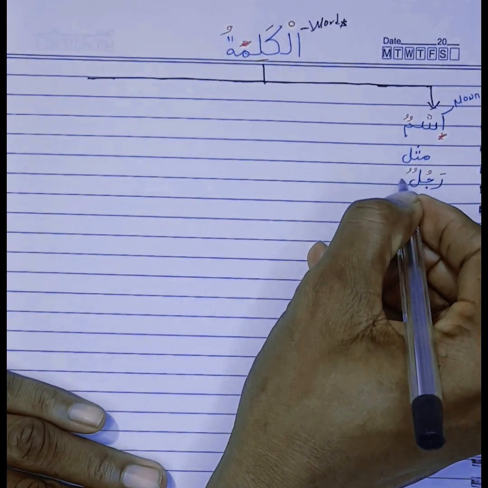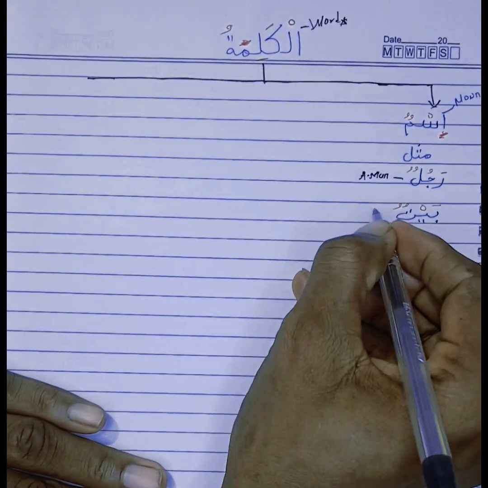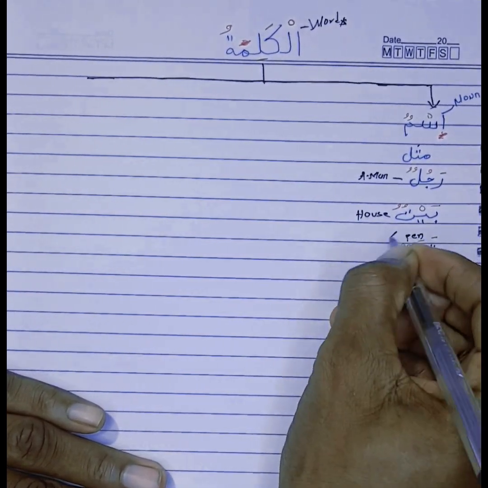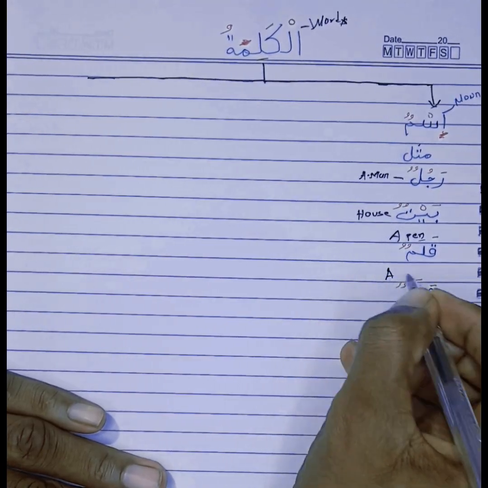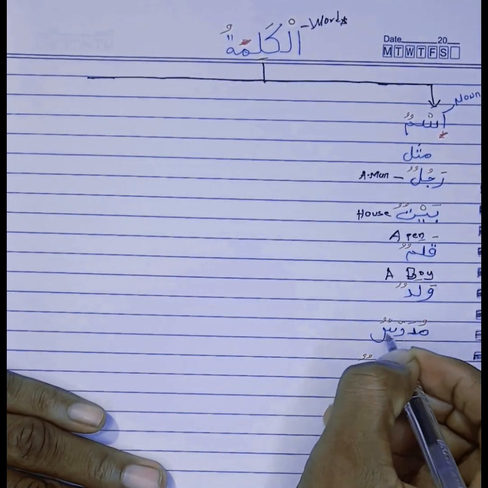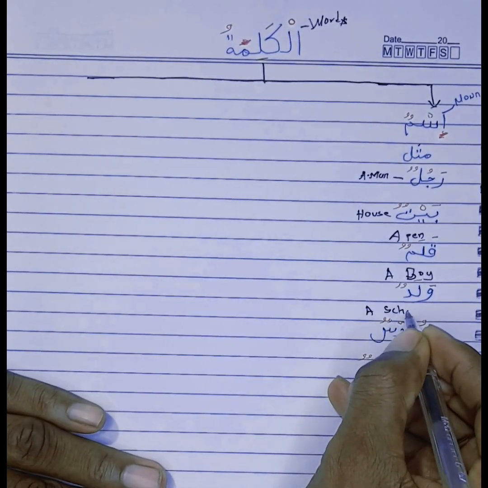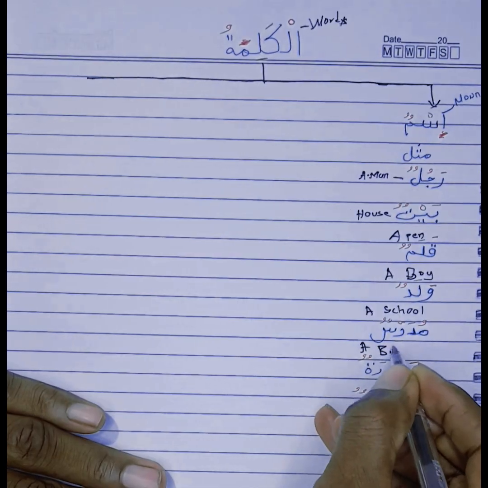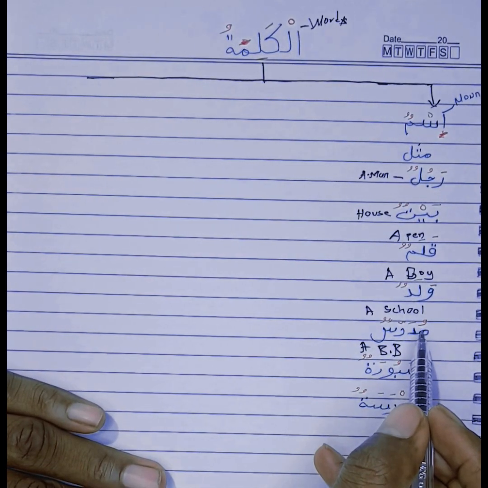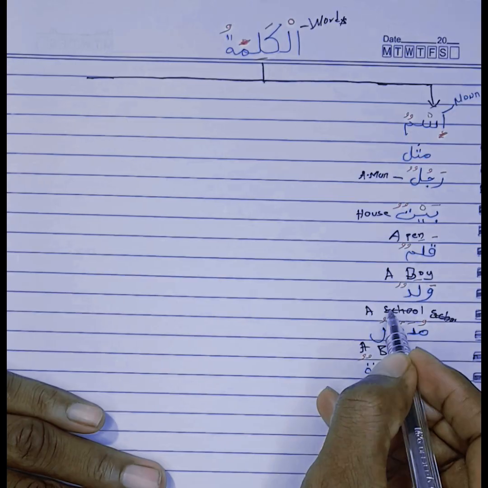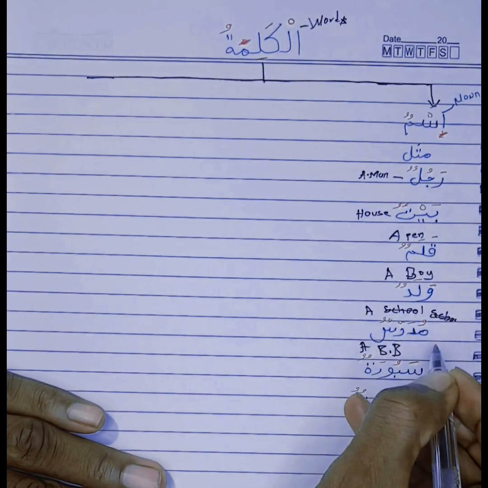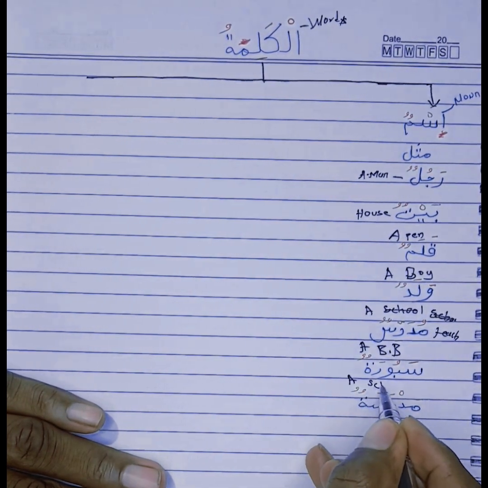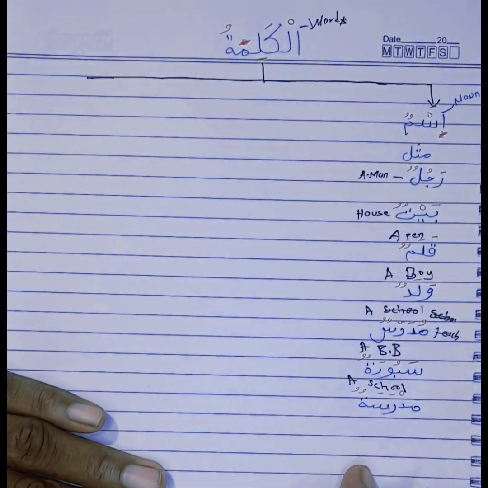Rajulun, it means a man. Baytun, a house. Qalamun, a pen. Waladun, a boy. Madrasatu, a school. Sabburatun, a blackboard. Let's say BB. I'm sorry, it is mudarrisu. Mudarrisu, teacher. Then madrasatu, a school. These are a few examples, and this is ism.